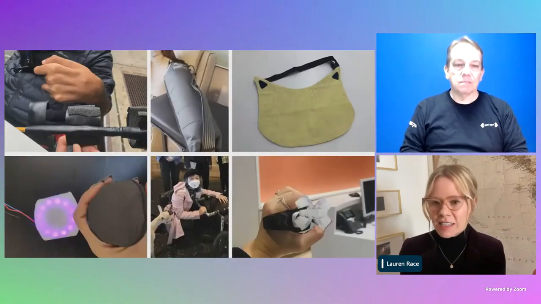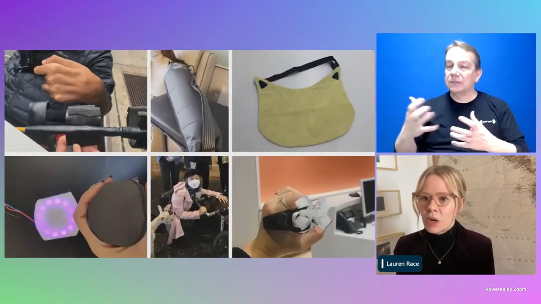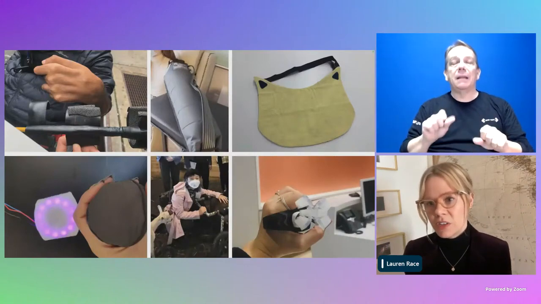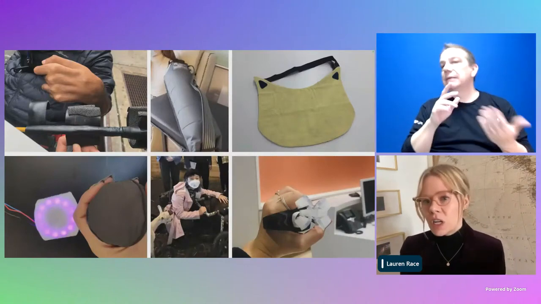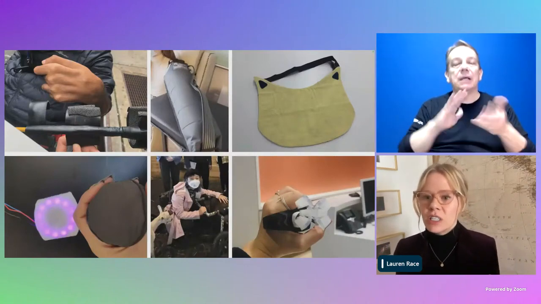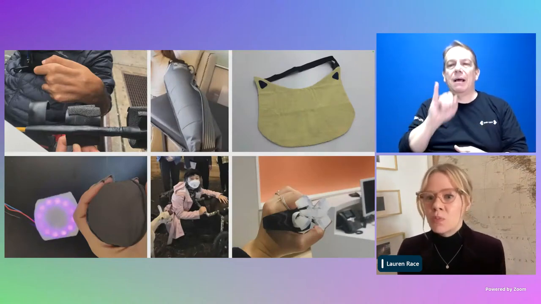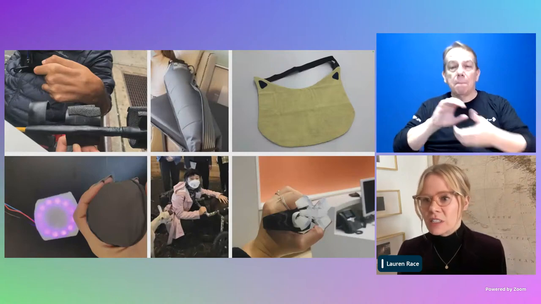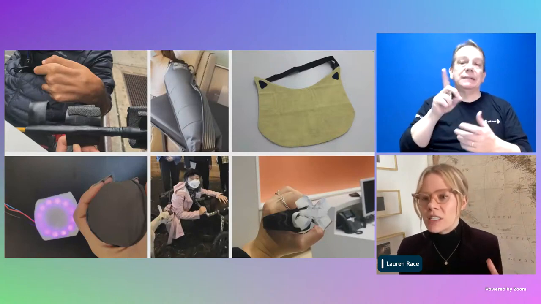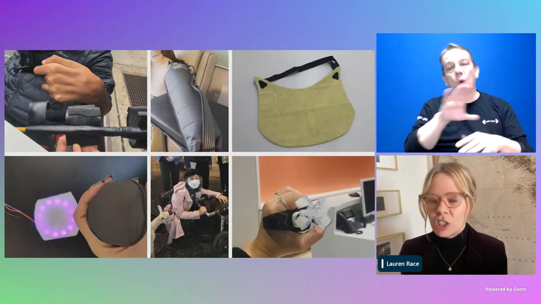So a lot of the classes at the time that were coming out of the Ability Project were really focused on assistive technologies and community partnership, which resulted in a lot of really cool DIY work. So students would partner with members of the New York disability community to co-design DIY assistive technologies.